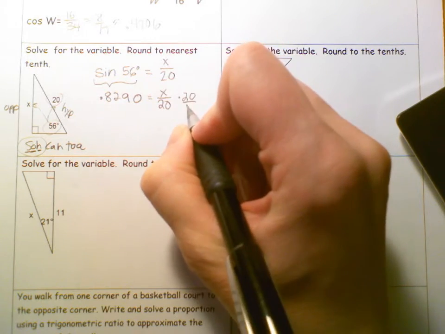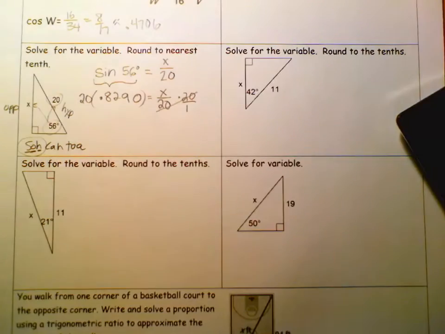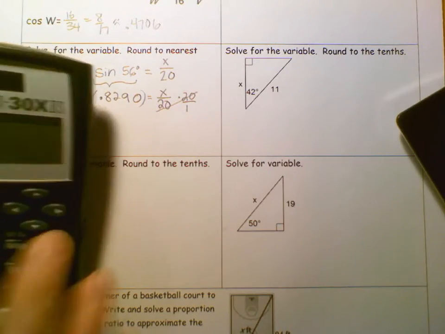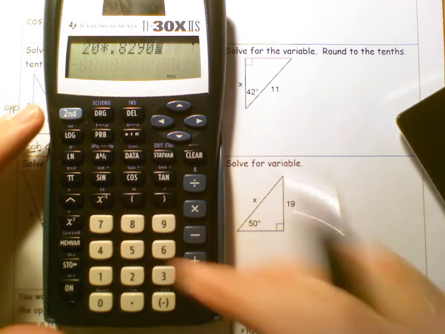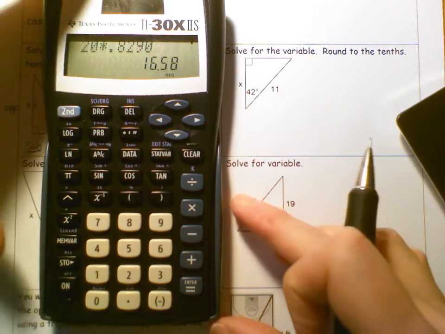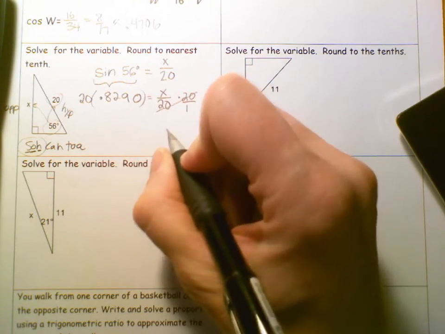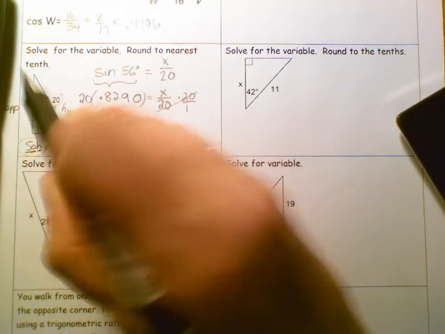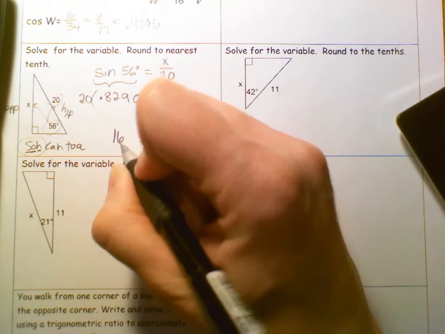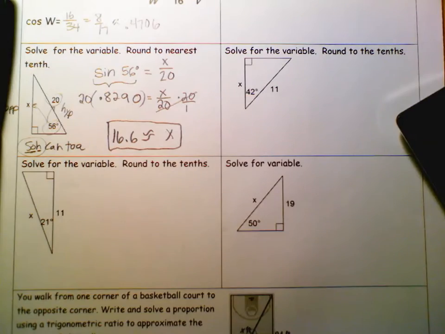Okay, solve for x. So times 20 over 1, not over x. Then we'll do 20 times 0.8290, and we get 16.58. All right, so again, this is a side, so x should not go to 4 decimal places, or really even 2 decimal places. In fact, the directions say to the nearest tenth. That's 1 decimal place, so 16.6. But you need to know when to take it to 4 versus when to only take 1 decimal place. That's part of learning this unit.